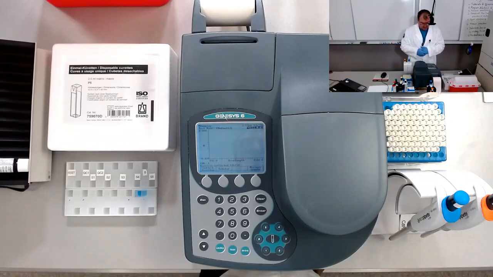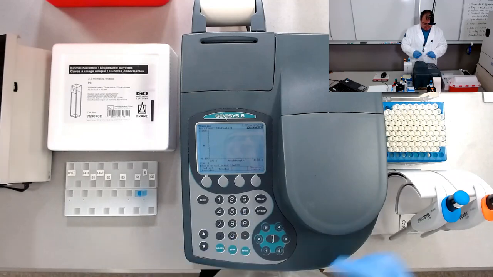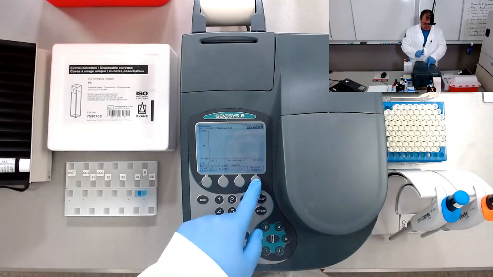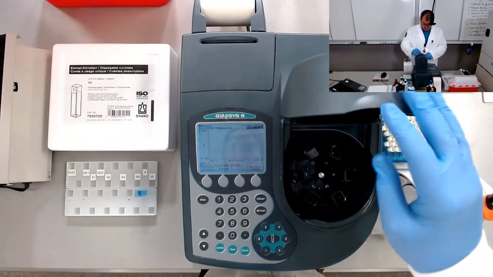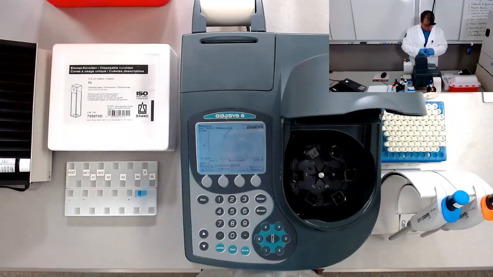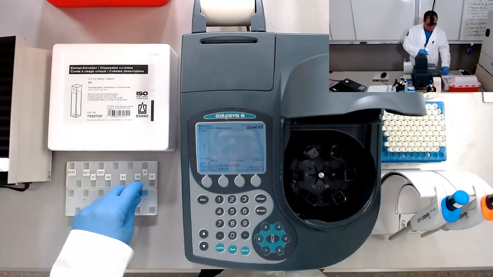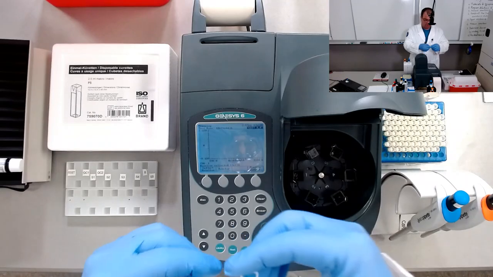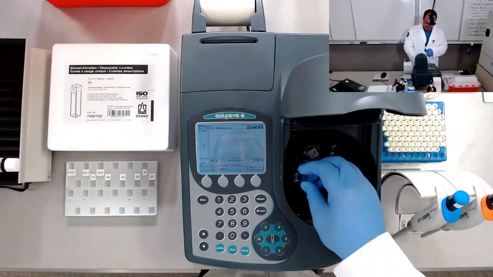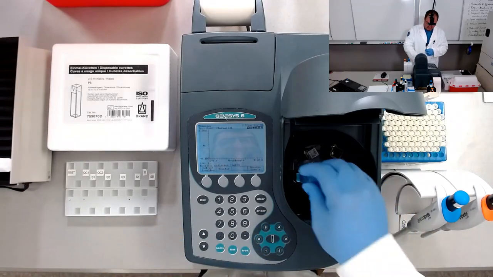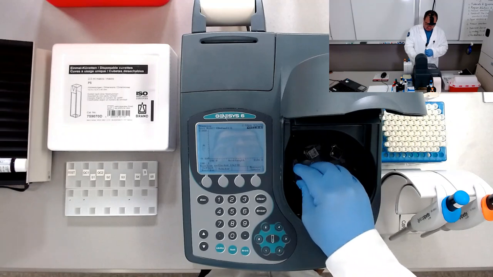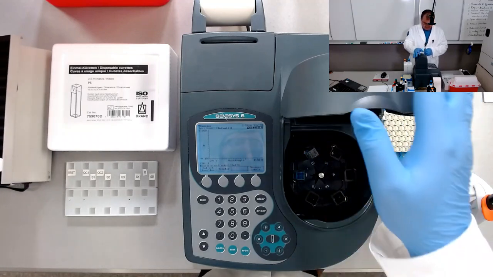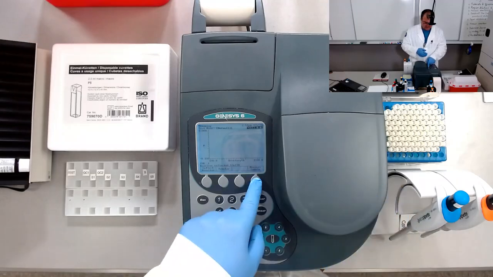Okay, so now let's measure the sample. It says that we can place the sample in cell 1. It already moved. Okay, wipe the cuvette a little bit too. So the light comes this way. So, measure sample.